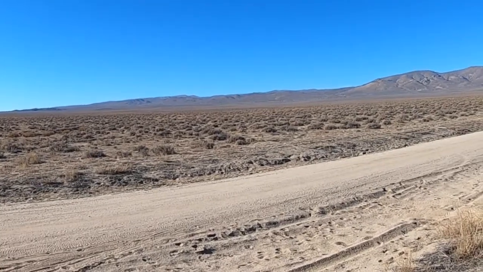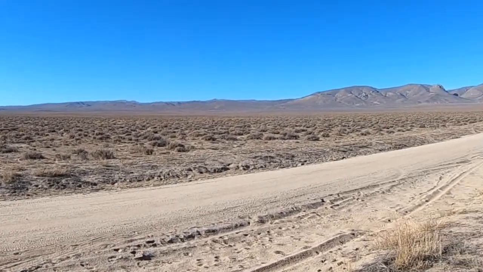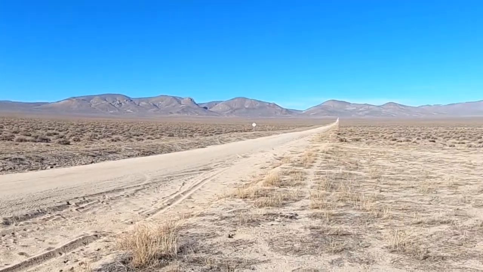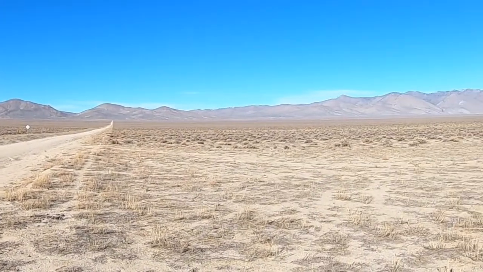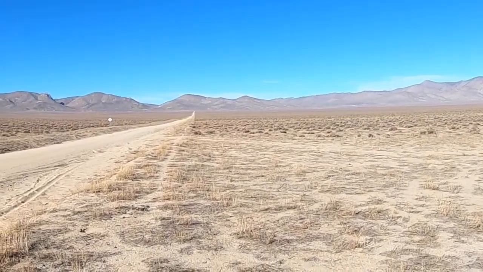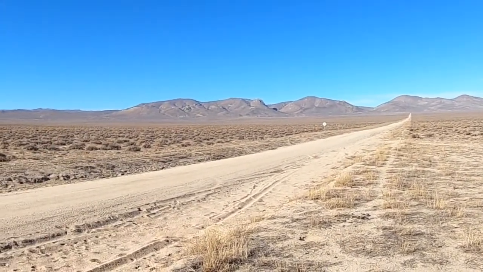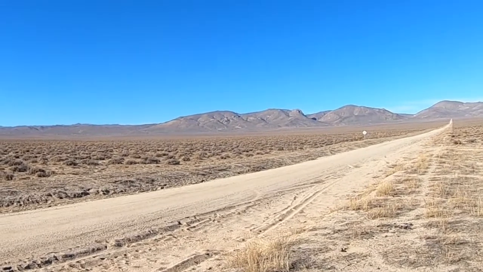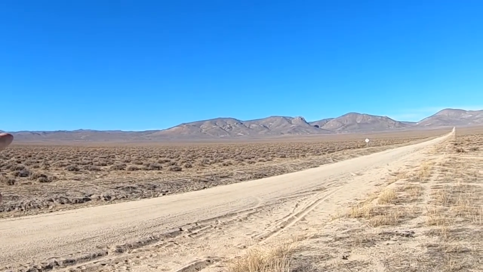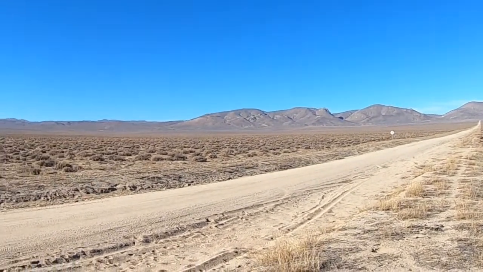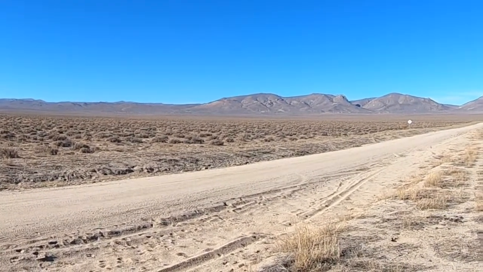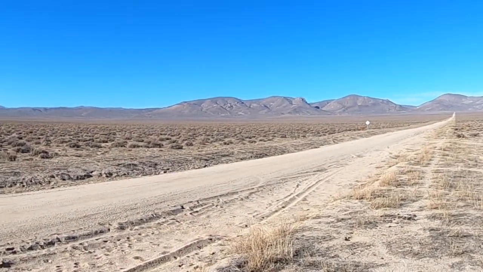Another thing you can see from here, if you squint at least, is that first of all the range front here is very straight, and in places you can also see that there are some relatively recent topographic scarps cutting along the range front. And so there is an active, or at least very recently active, normal fault. I'm going to call it an active fault.